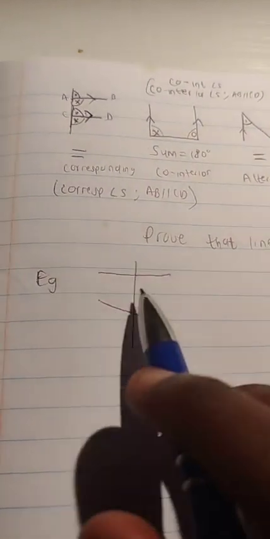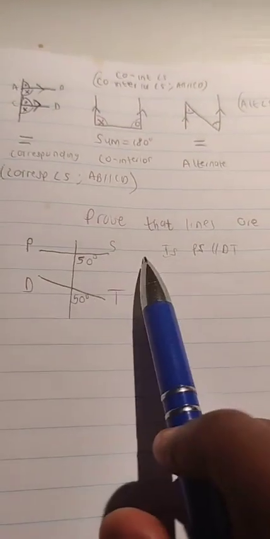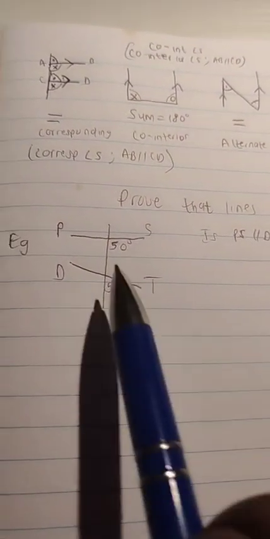Let us say we have a situation like this. You have P, S, you've got D and T, and then they give you here an angle 50 degrees, and then they give you another angle here which is 50 degrees, and then they say to you, is PS parallel to DT? So you look at this diagram and you're like, are they kidding? When you look at it physically, this diagram does not in any way look like parallel lines. But in order to conclude as to whether the lines are parallel or not, we need to actually look at the angles that we have been given.